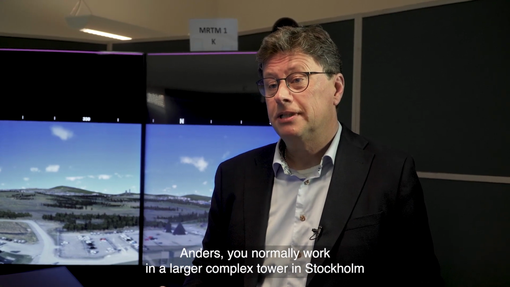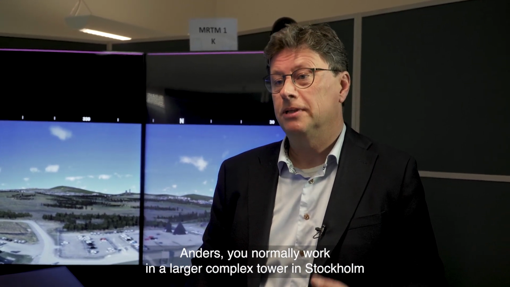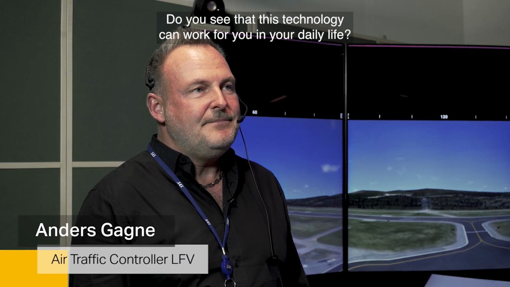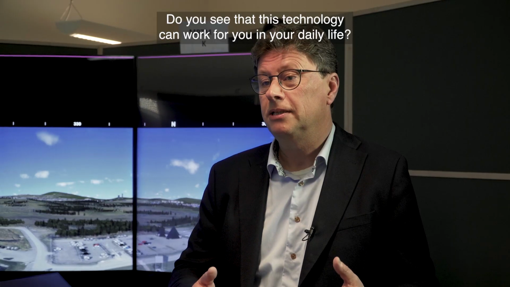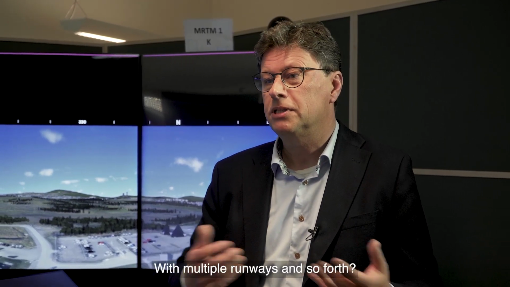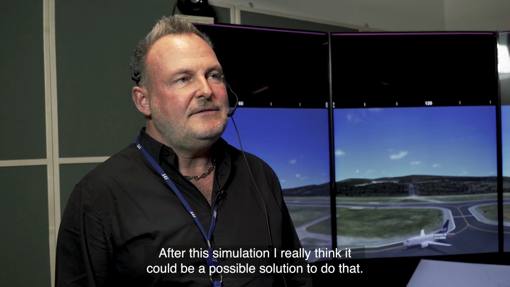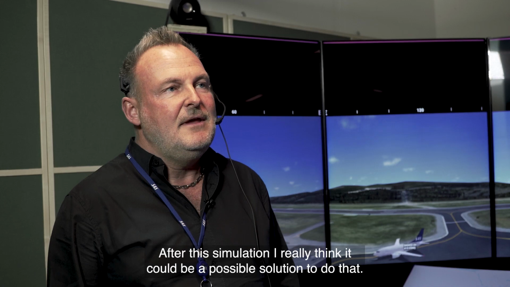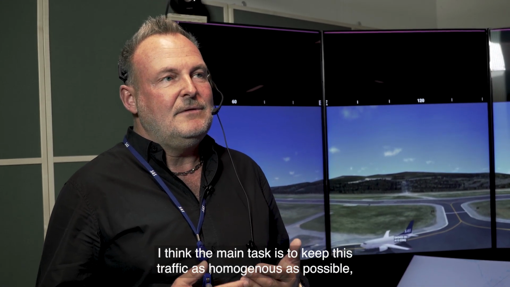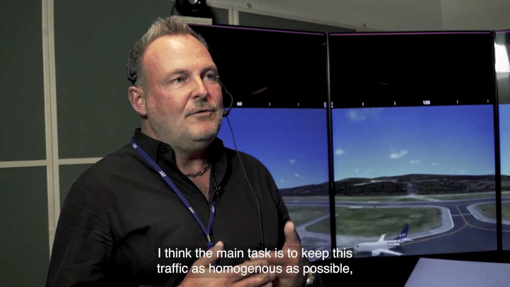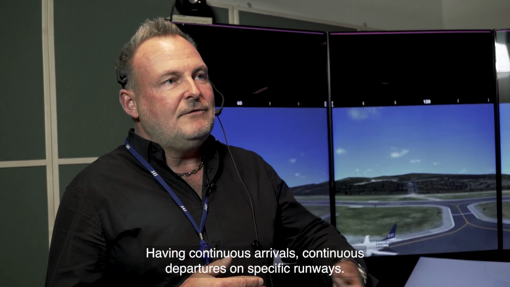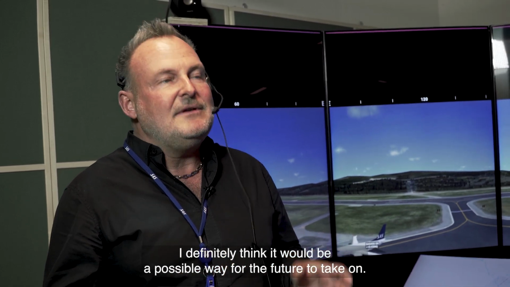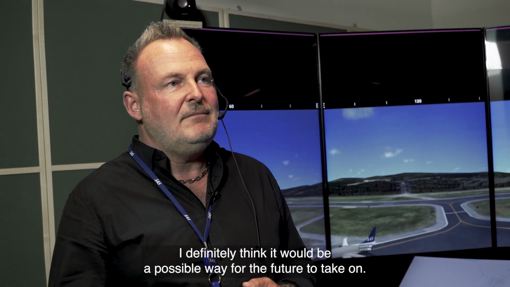So Andreas, you normally work in a larger complex tower in Stockholm, and here you come into simulation with smaller airports. Do you see that this technology can work for you in your normal daily life with multiple runways and so forth in the future? After this simulation, I really think that it could be a possible solution. I think the main task is to keep the traffic as homogeneous as possible. Just having continuous arrivals, continuous departures on specific runways, I definitely think it would be a possible way for the future to take on.